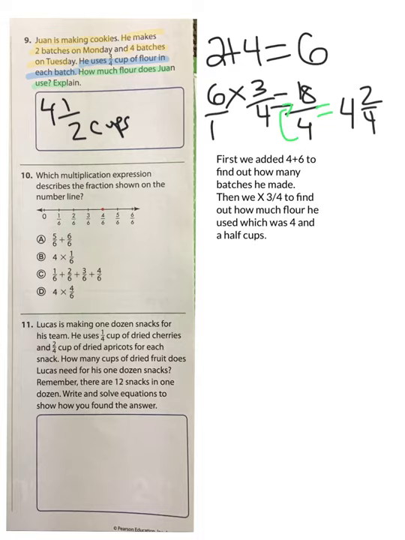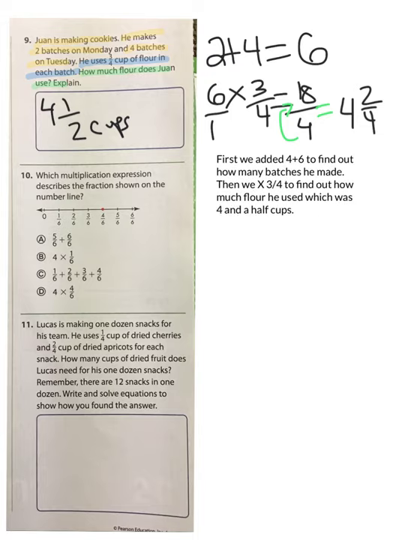You make sure that you're able to explain in words, because a lot of times I see that you guys know how to do it, but if you don't explain it by using words, I can't give you the full credit. So make sure that you have this that I'm highlighting and that I just typed for you in your notes. Number 10.